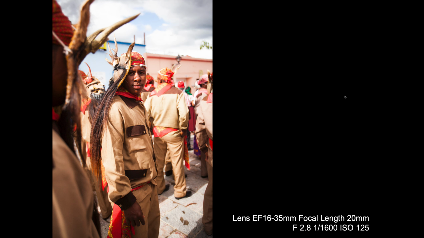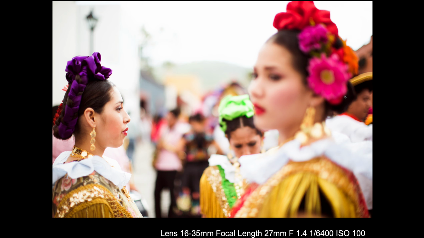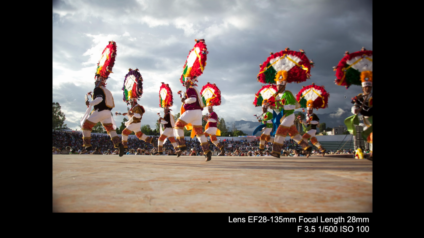Here we can see at f2.8, the gentleman is in focus. And we can see that these skulls are in focus in the foreground. At 1.4, only the woman on the left is in focus. At 1.4 again, the women in the middle area, the yellow and the blue tops, and a little bit on the far left, the green, is in focus.